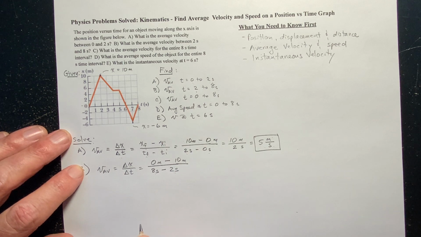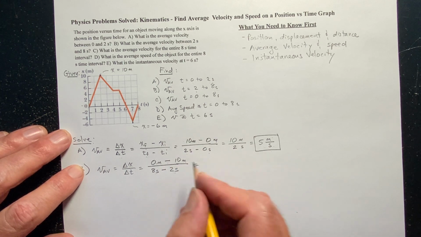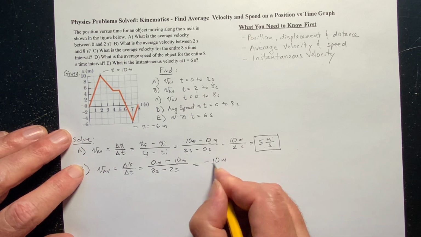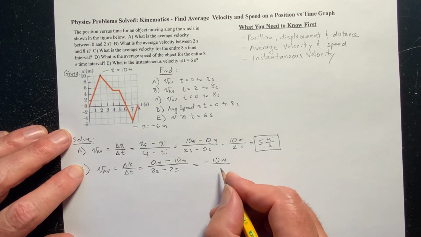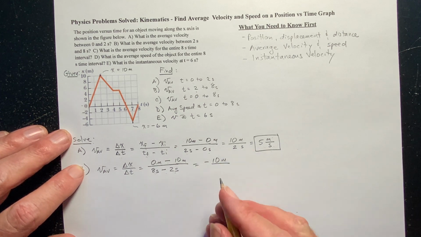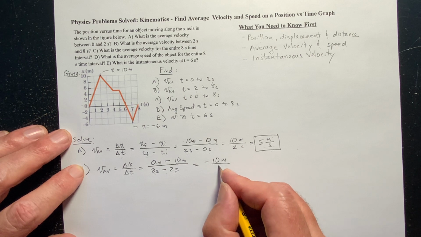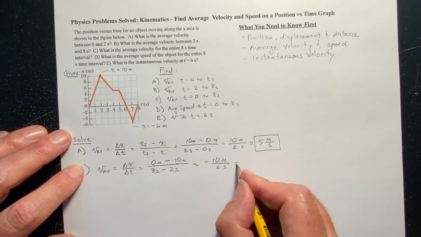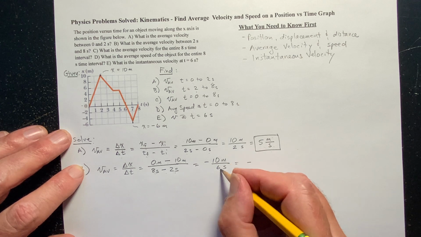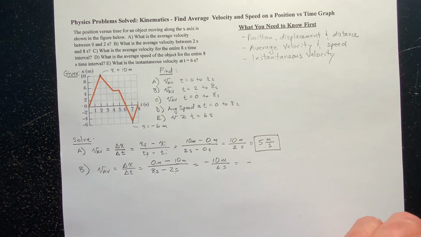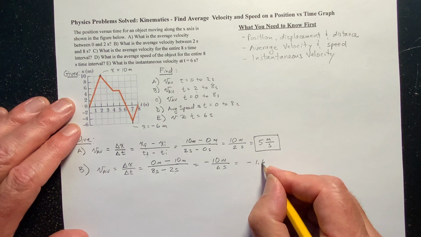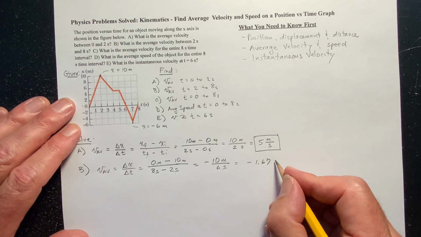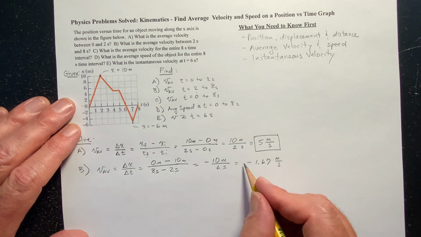Okay. And if we do the arithmetic, 0 minus 10, that's negative 10 meters over 8 minus 2. The denominator is always going to be positive because we always go forward in time. And so that's going to be 6 seconds. Well, negative 10 divided by 6, 6 goes into 10 once with 4 remainder. 4/6 is 2/3, which is 0.67. So we're going to have negative 1.67, rounding off to 3 significant figures, meters per second. And this is my answer.